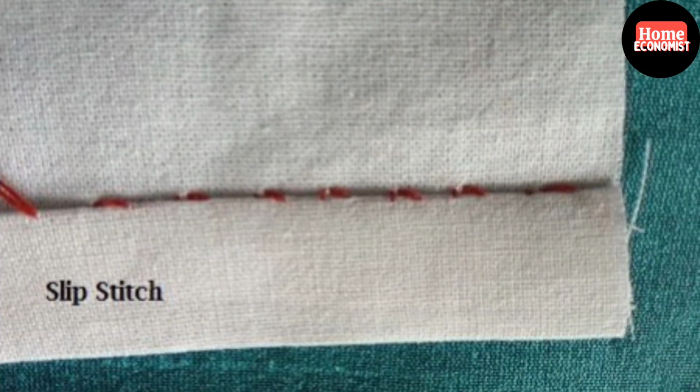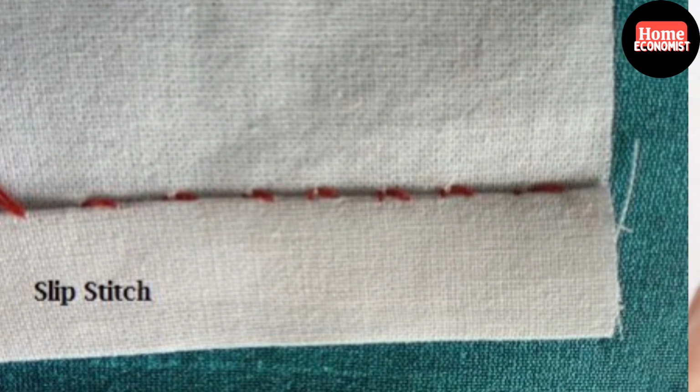Slip stitch can be used for seams and, more importantly, invisible hand hems. Stitches are placed in the crease of the hems so that when done with a matching thread, it is almost invisible.